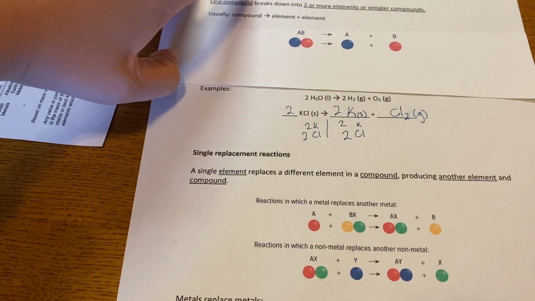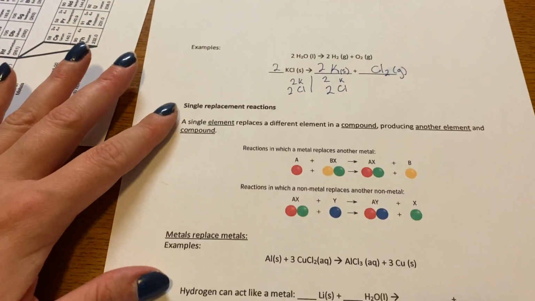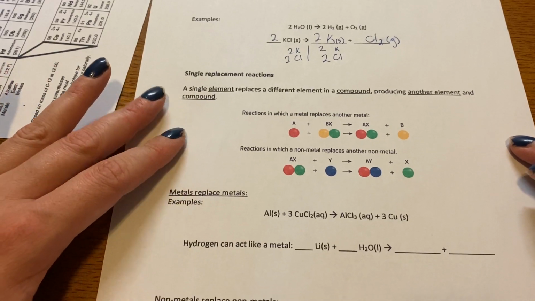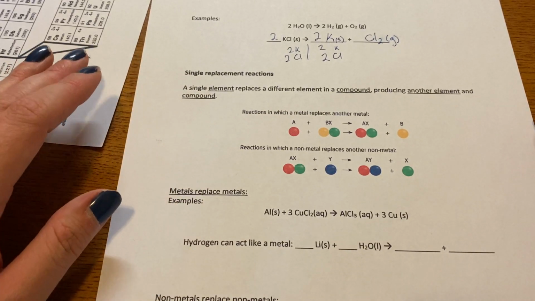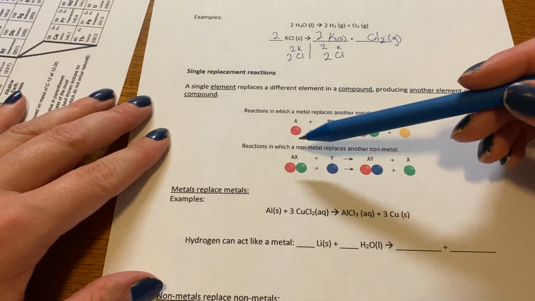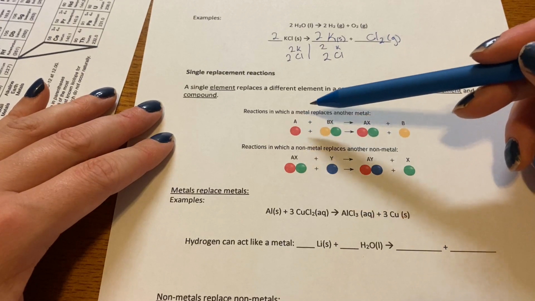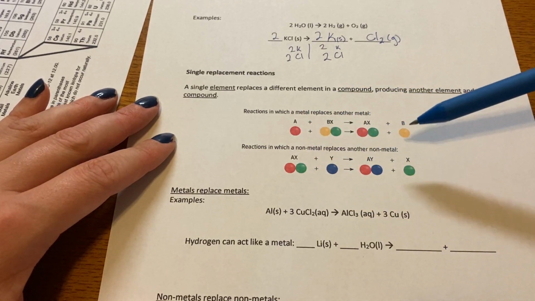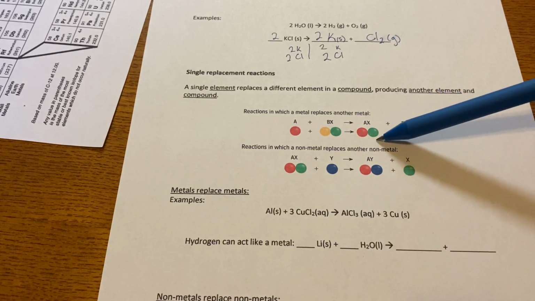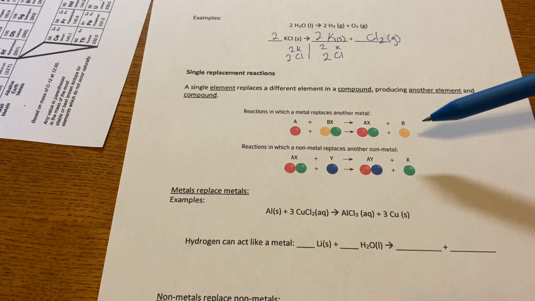Okay, the last one I'm going to show you in this video are single replacement reactions. So a single element replaces a different element in a compound, producing another element and compound. So what this looks like is there is an element in a compound. This element comes in and bumps one of these out. I kind of think of it as like they're bumping this dance partner out, and now these ones are dancing together, and this one is all by itself.